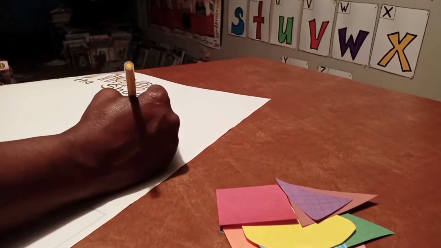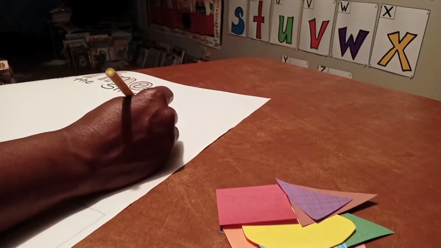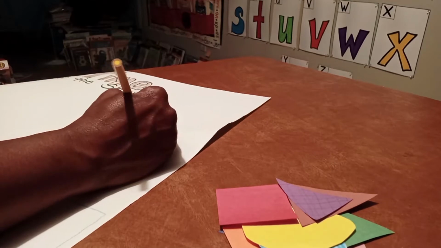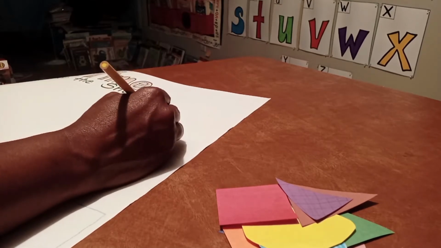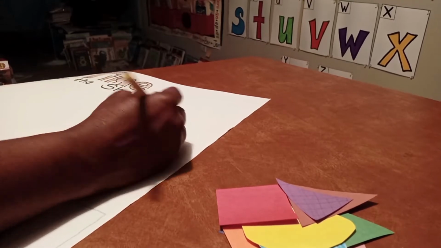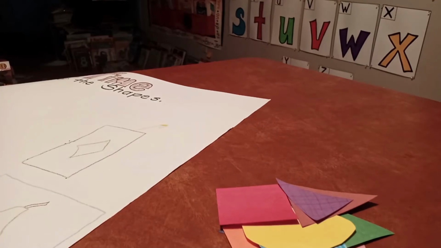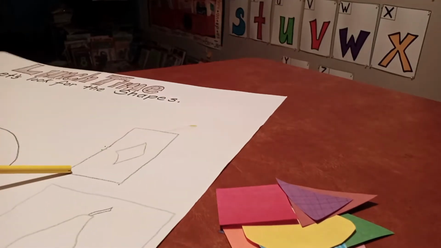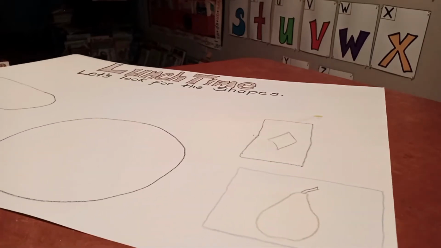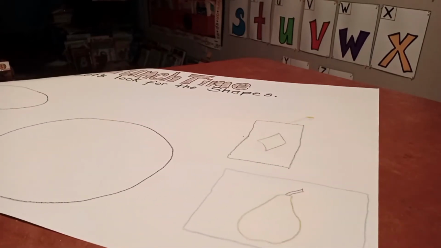I'm going up here and I'm going to use this yellow. I hope you can see it. And I am outlining something here. What do you think that is? A straw. I heard that. That's what it is. So that must be, you got it. It's a juice box.